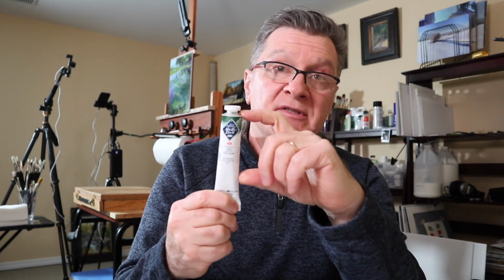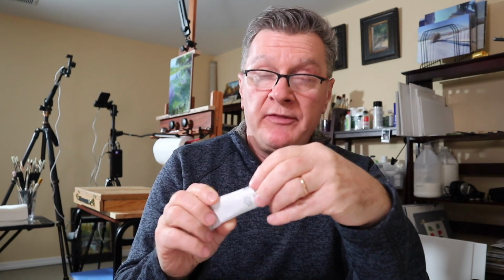So artist or professional grade is loaded with pigment, probably 50% pigment, and then oil, and then additive, maybe even sometimes more. There's a line of brands for artist and professional oil paints, and you will mostly find them at places like Jerry's Artarama, Blick, Utrecht, and Jackson's.